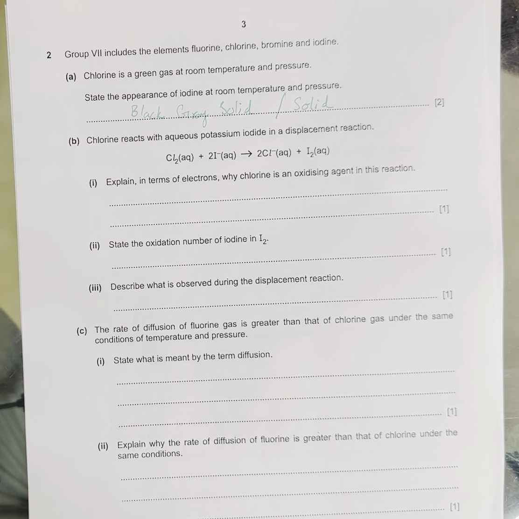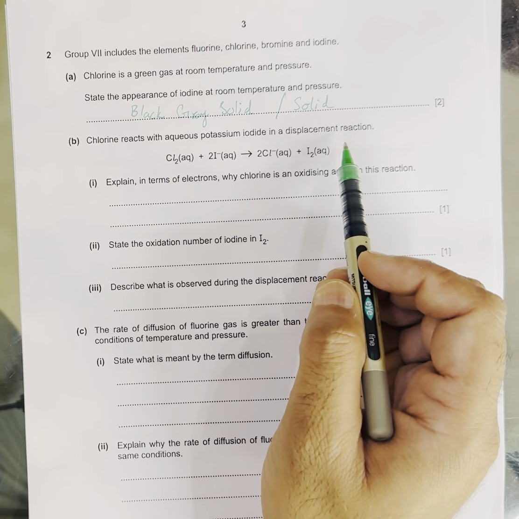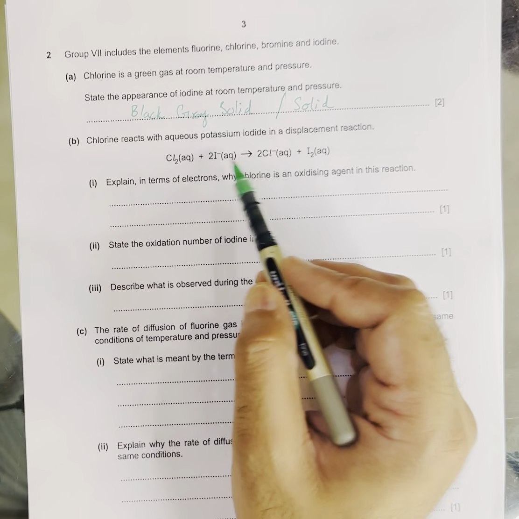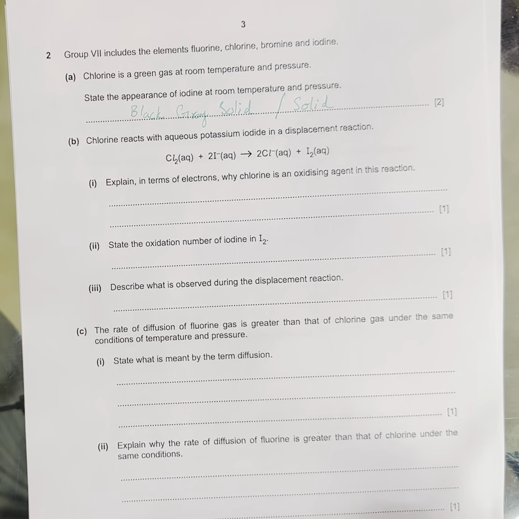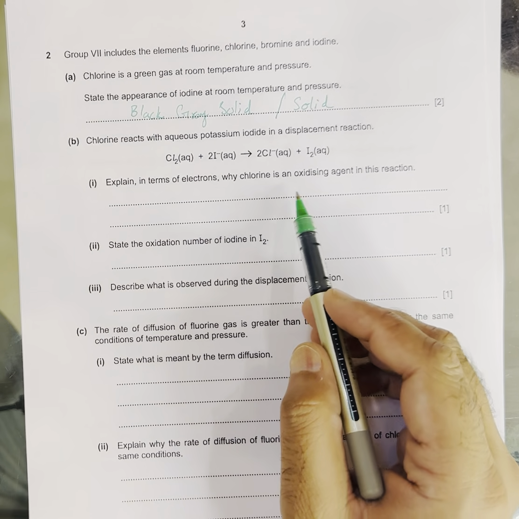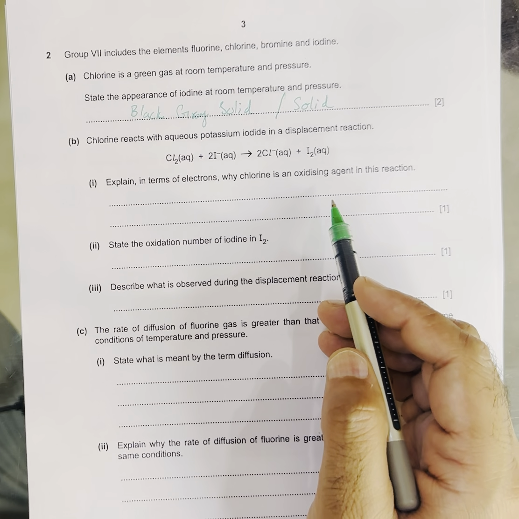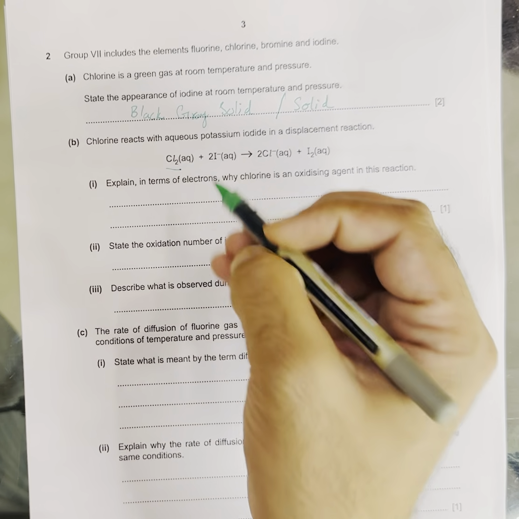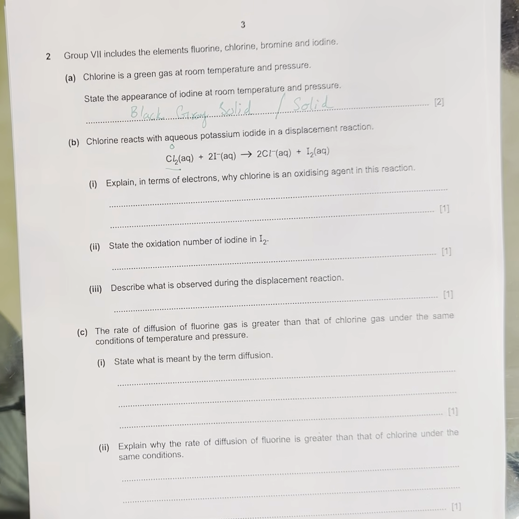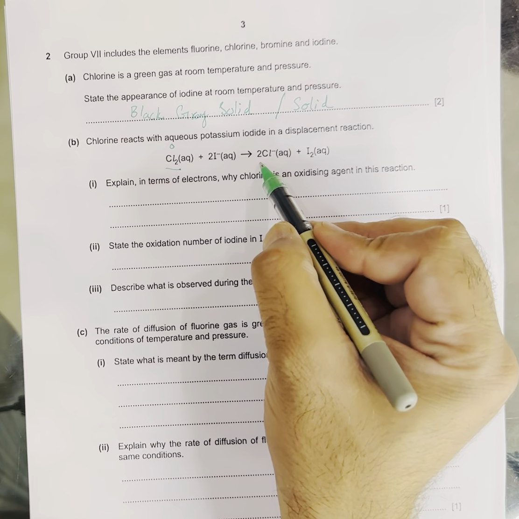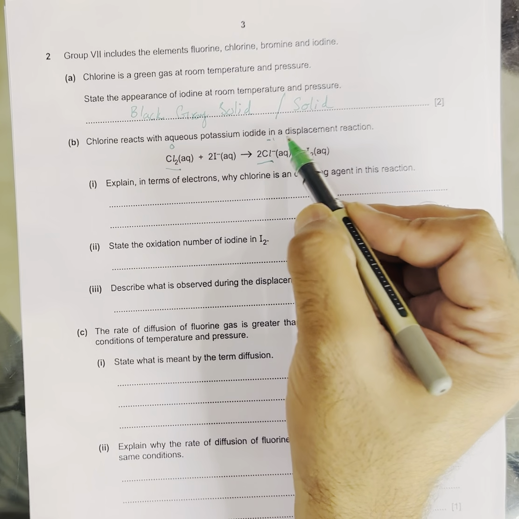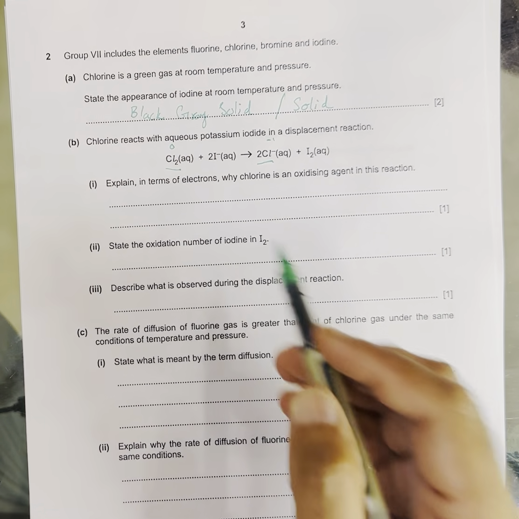B part, chlorine reacts with aqueous potassium iodide in a displacement reaction. Displacement reaction is like chlorine takes the place of the iodine and iodine takes the place of chlorine. Explain in terms of electrons why chlorine is an oxidizing agent in this reaction. We can see that chlorine here has an oxidation state of 0 and over there the chlorine has the oxidation state of -1, and 2 multiplied by -1 would be -2.